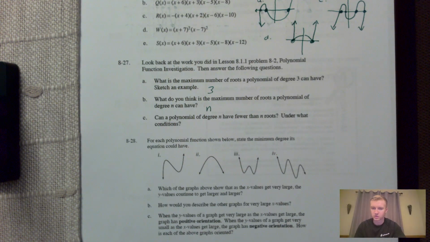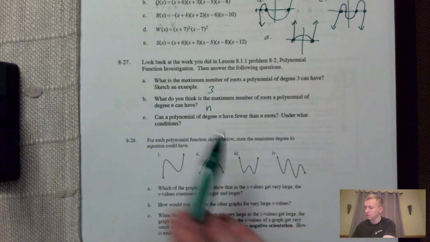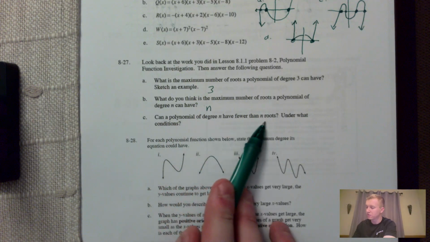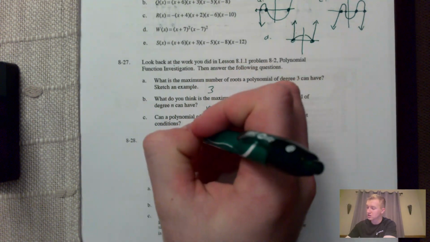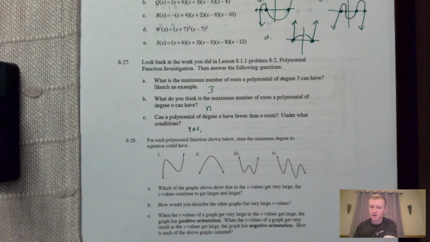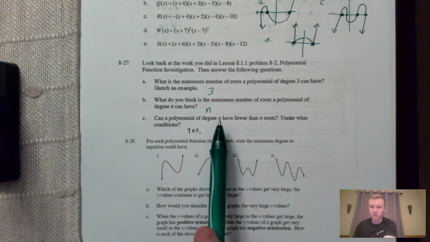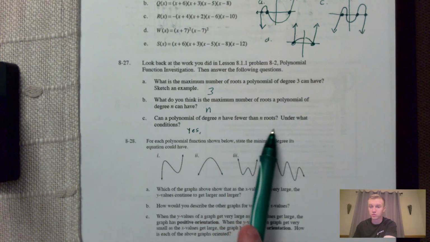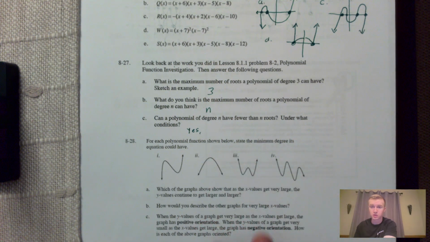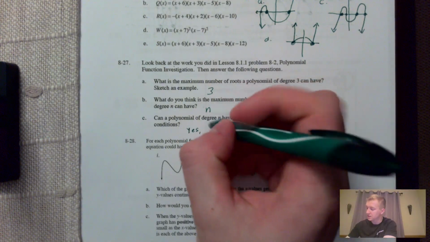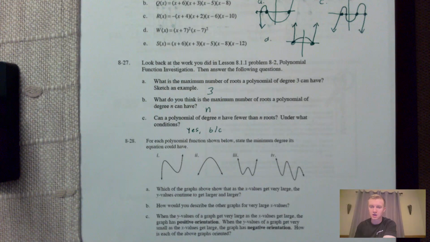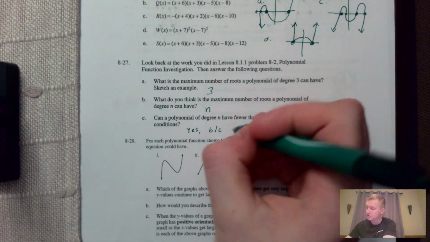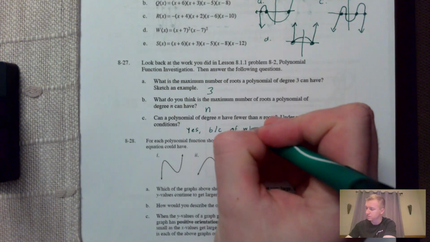And then for letter C, it says, can a polynomial of degree n have fewer than n roots? Under what conditions? In this case, actually, this is a yes. This is saying that if you have a polynomial of degree 3, can we have only 2 real roots? What you're going to notice is this can be yes because, and we're going to talk about this in the next couple of days, this is yes because of what we call complex roots.